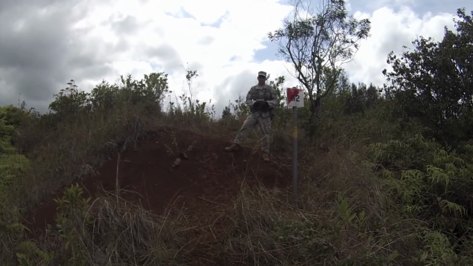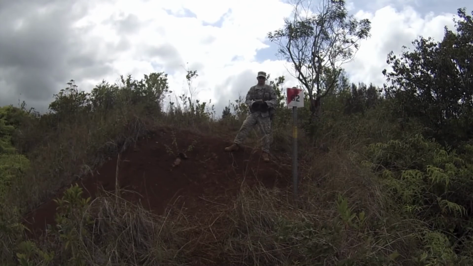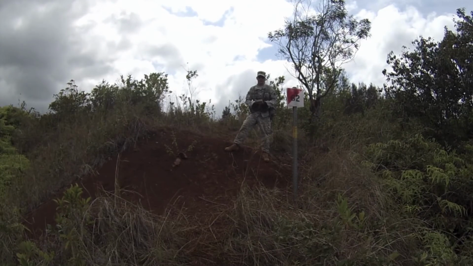Just remember these 4 basic fundamentals the next time you go out to exercise land navigation. You have to know where you are. You have to plan the route. Stay on the route and recognize the objective.